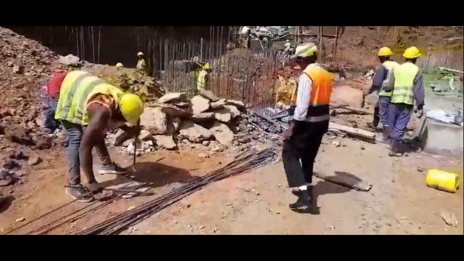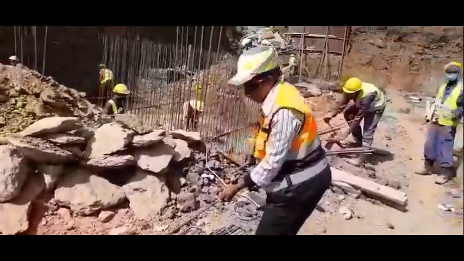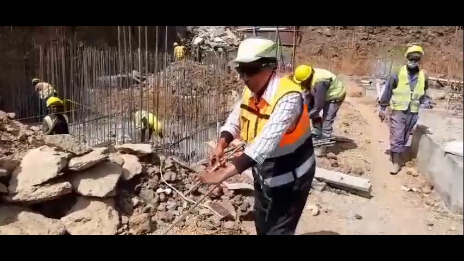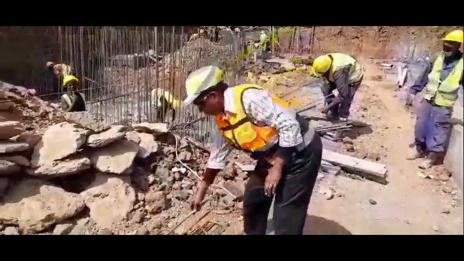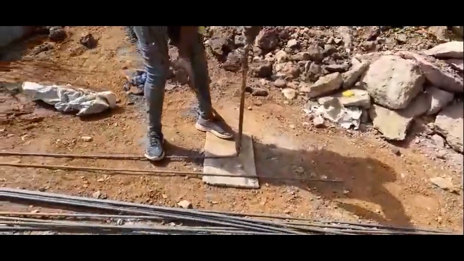If I hold this bar, you'll be able to see this bending. It bends so that it will have proper anchorage, and it is bent like that on the side.